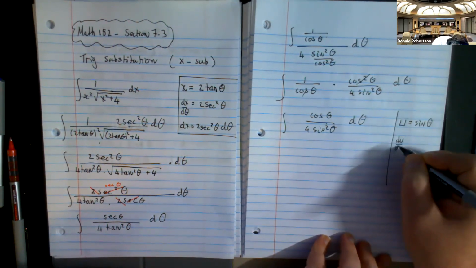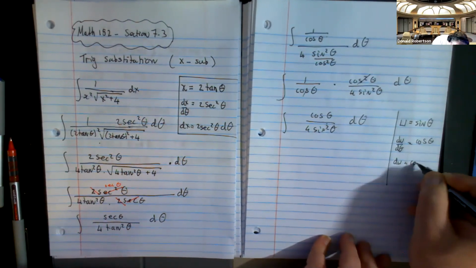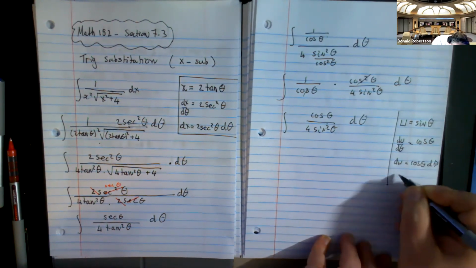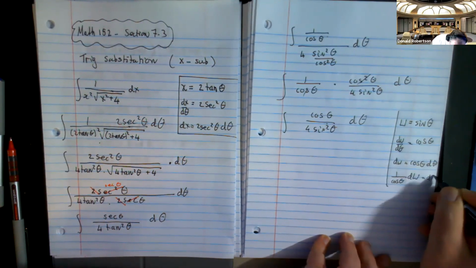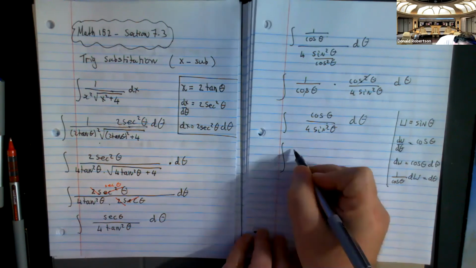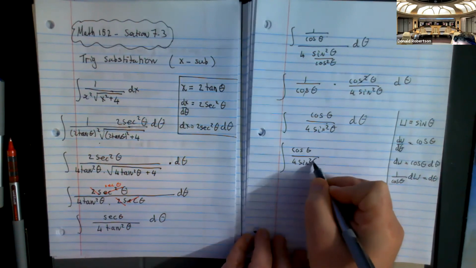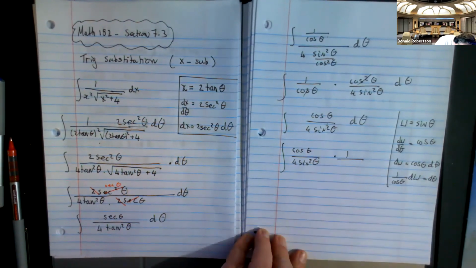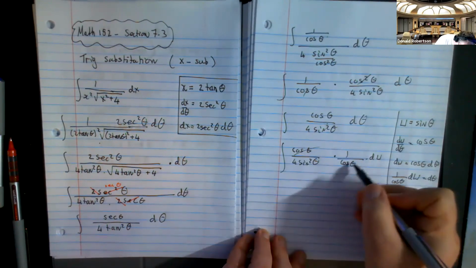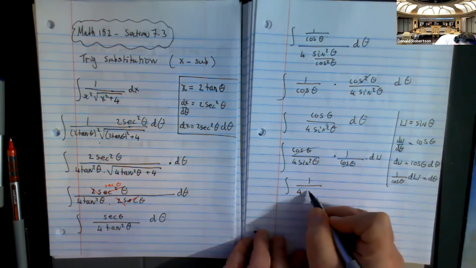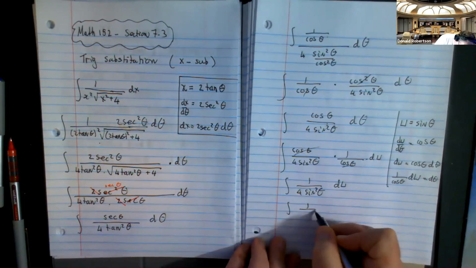So we're now differentiating to get cosine. Cross over and isolate. Good grief. So what do I have? I have cosine theta for sine squared theta replaced by a 1 over cosine theta du. Cosines cancel. I have a 1 over sine squared. I guess I should have done that a little earlier, but I've got it now.